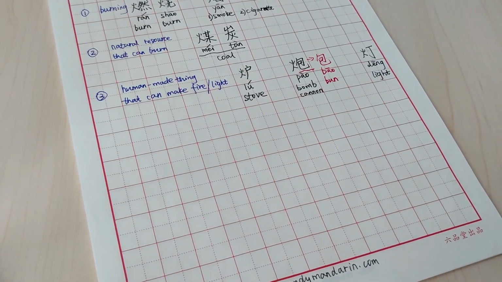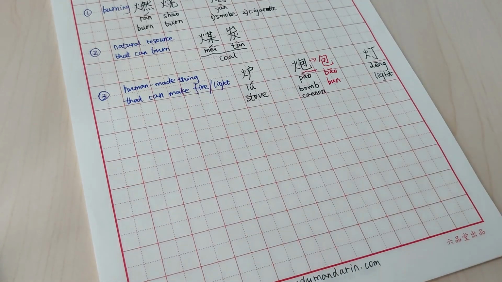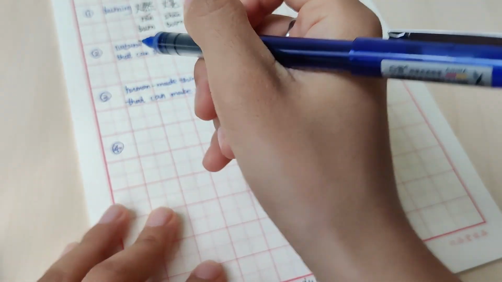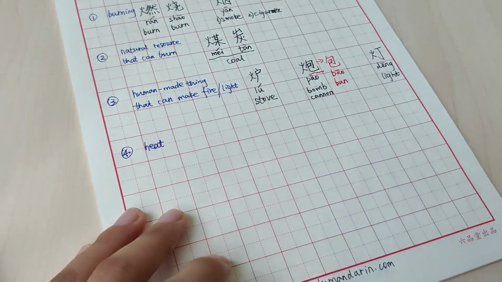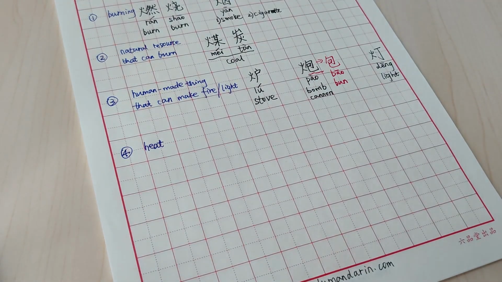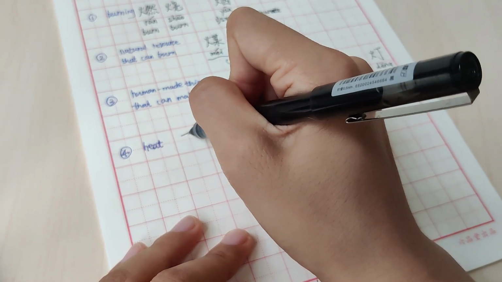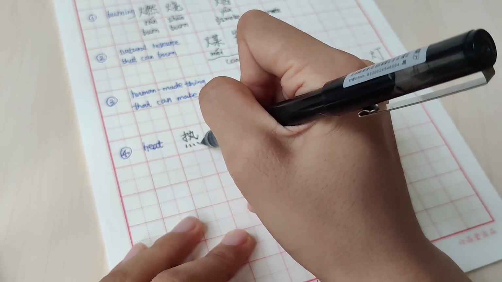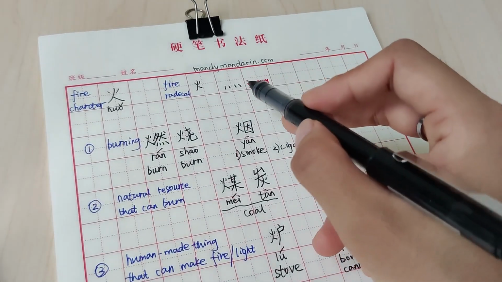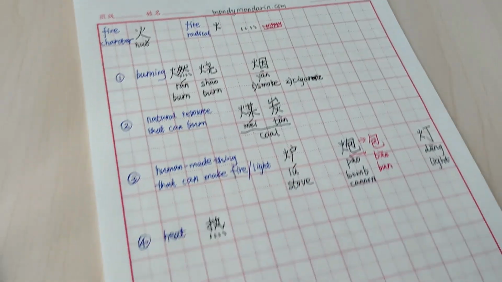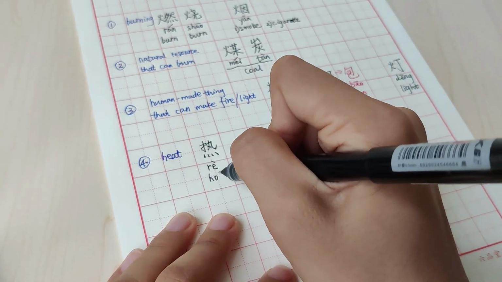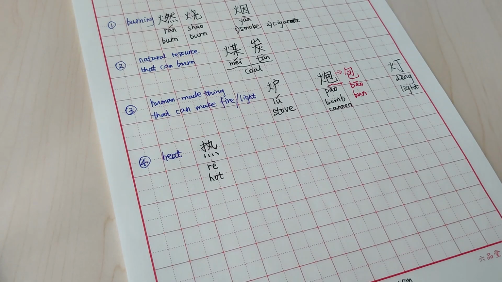Move on to the next category. Since we have fire, and fire can make heat, the next category is about the heat. For example, 热. 1, 2, 3, 4. See, we're using the second form of the fire radical. This is 热, which means hot, right? We've practiced it in the food video.